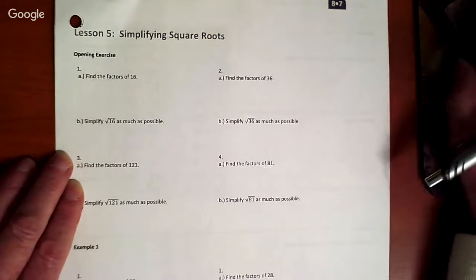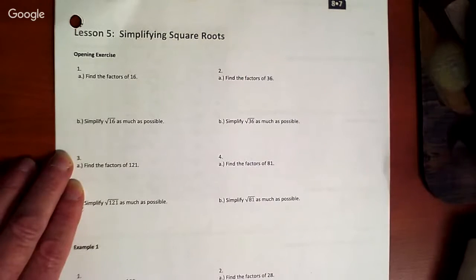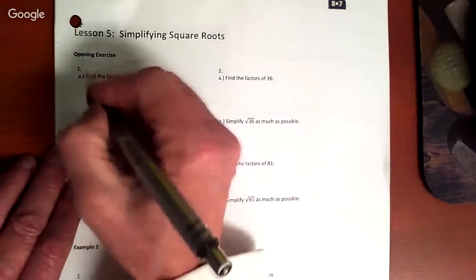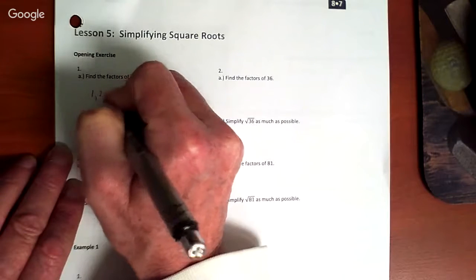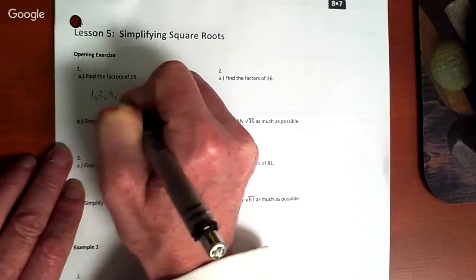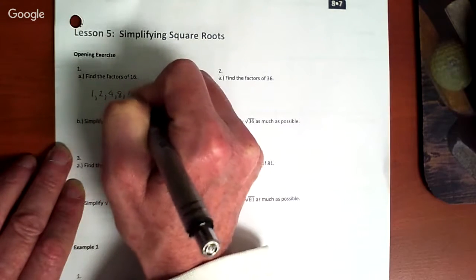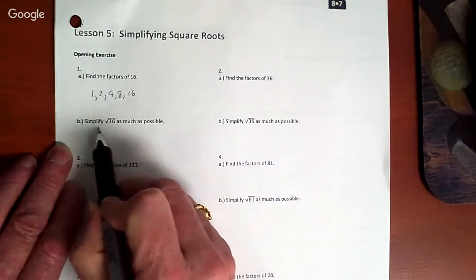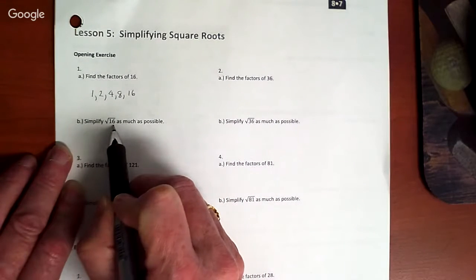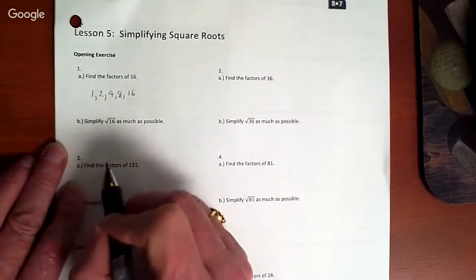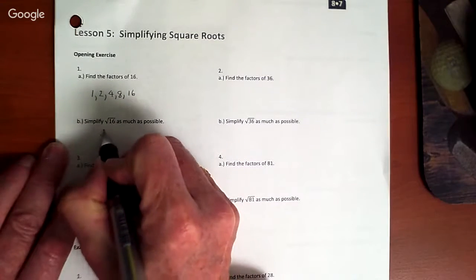This is lesson 5, simplifying square roots. Find the factors of 16, where they're 1, 2, 4, 8, and 16. So it's to simplify the square root of 16 as much as possible. Well, here we can do that by doing the square root of 16, which is 4.